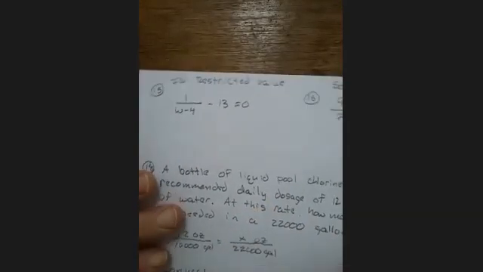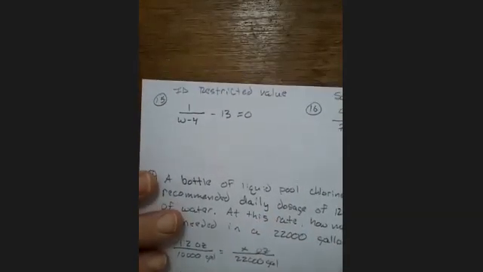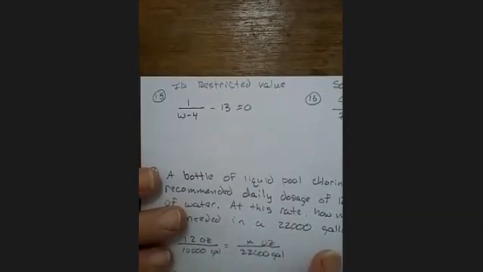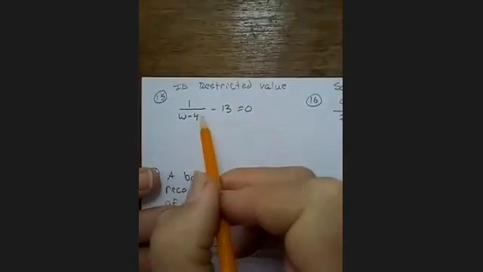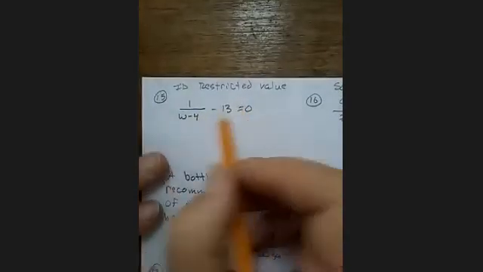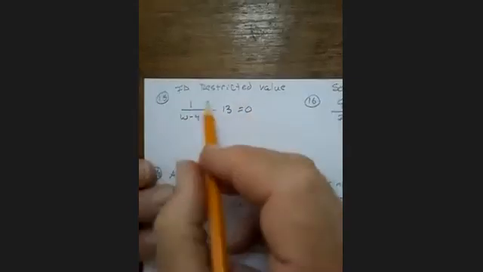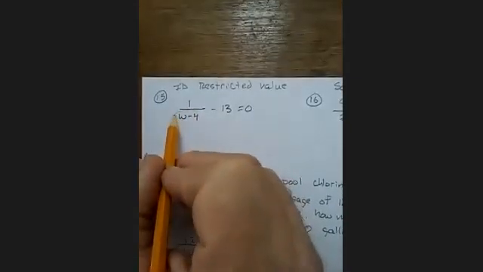All right, so last bunch here. On this one, number 15, they're asking us for a restricted value. Remember, you don't want 0 in the denominator. So I'm just looking at denominators here, and in particular, I'm looking at this one.